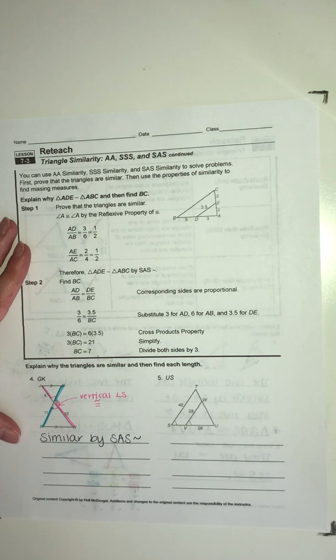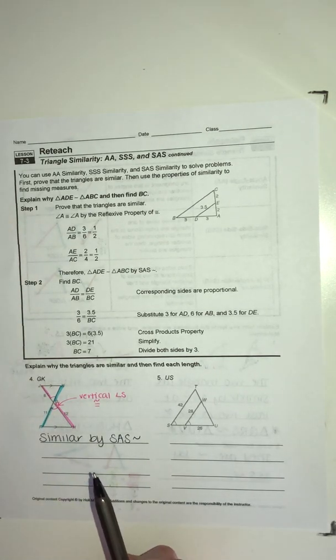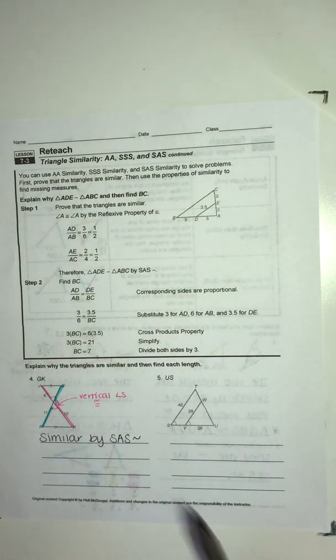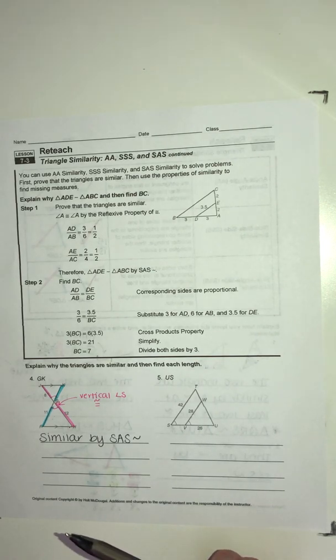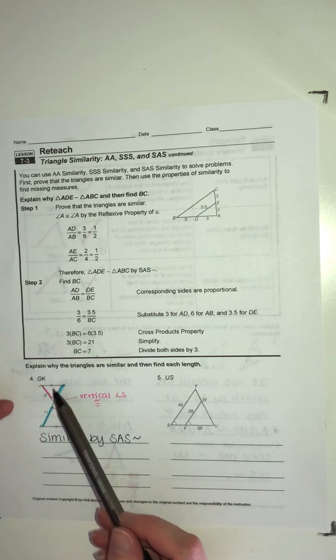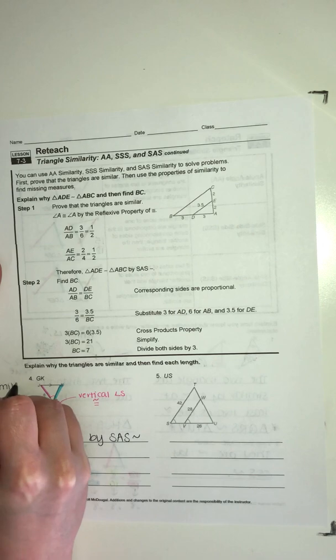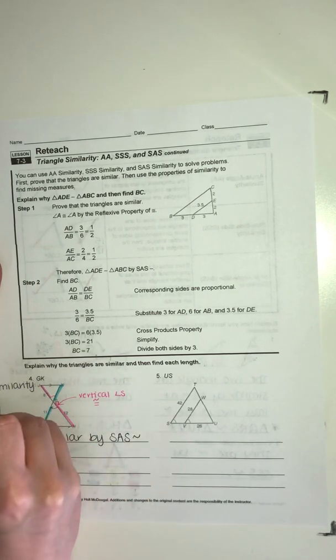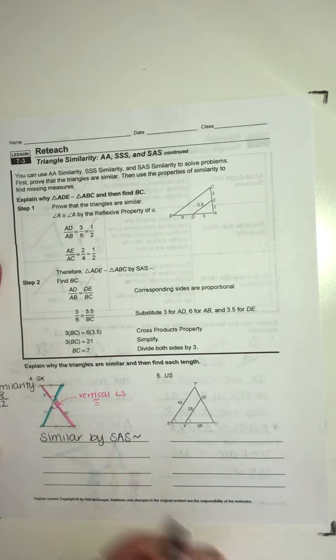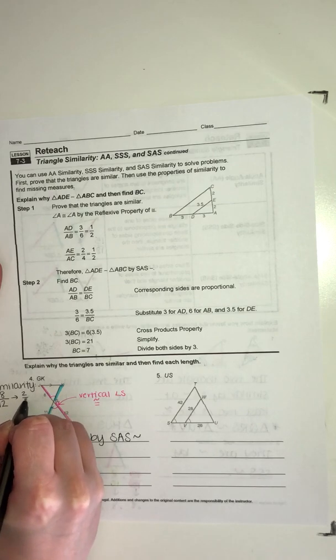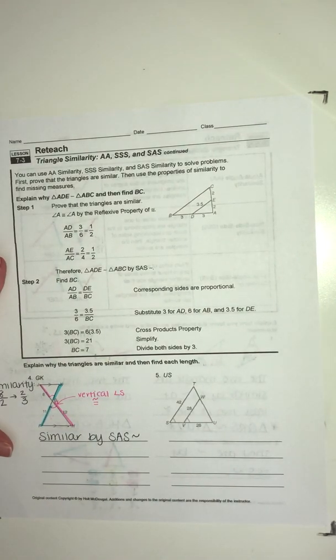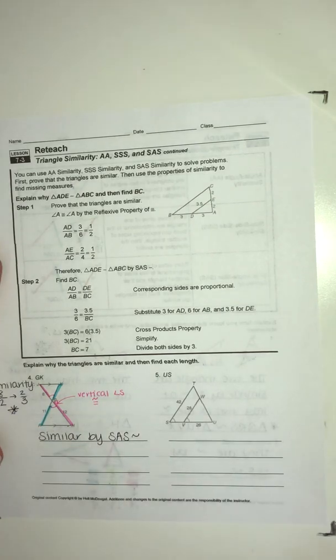So let's figure out what my similarity ratio is. What is it that makes me go from this small triangle to this big triangle? Because they're similar, that ratio has to be used every single time to get from the lengths of these sides to the lengths of these sides. So our similarity ratio is going to be 8 to 12. Last time I checked, I believe that reduces to 2/3. So this is going to be our golden ticket to figure out what is GK.